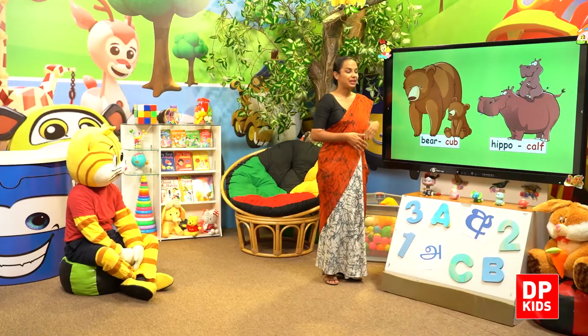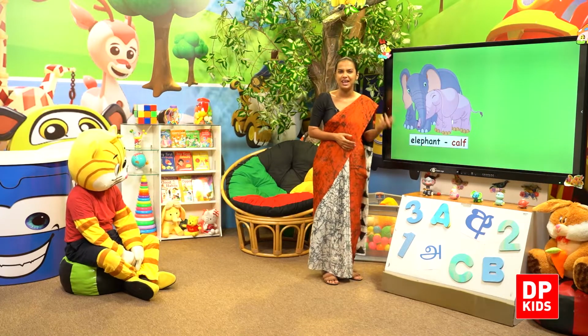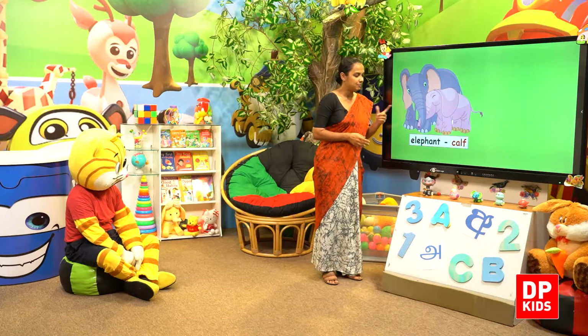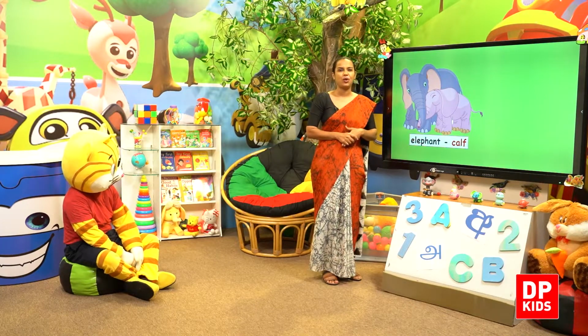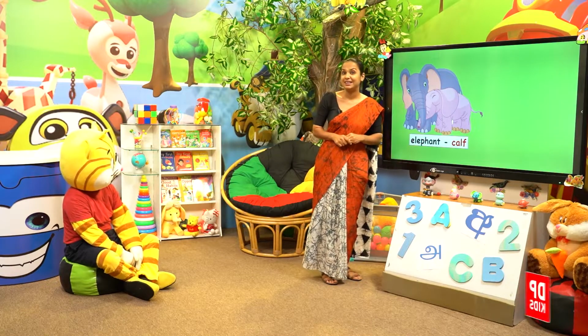Right. And next we have more animals and this huge elephant. The elephant's baby, the baby elephant is called a calf. A baby elephant is called a calf.